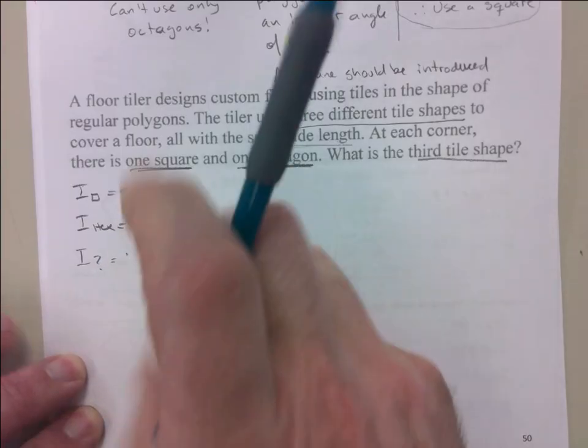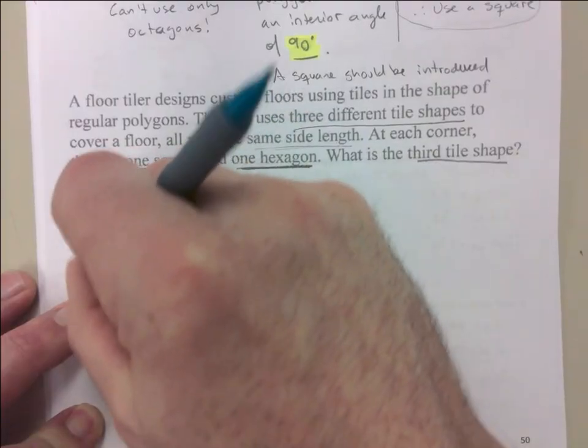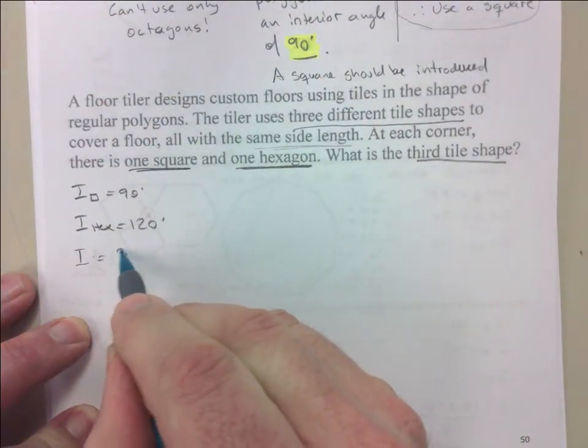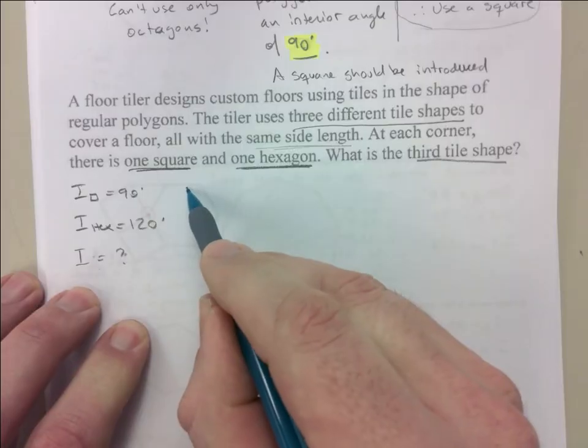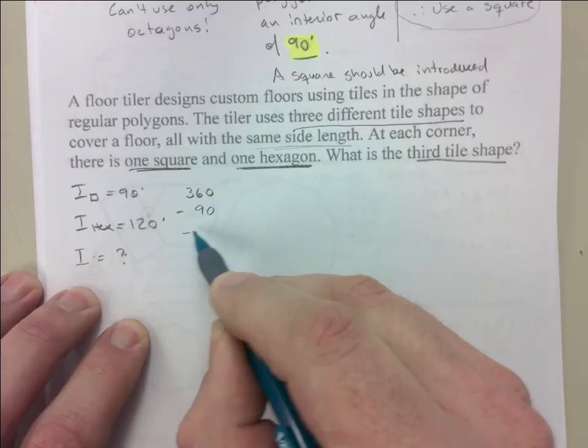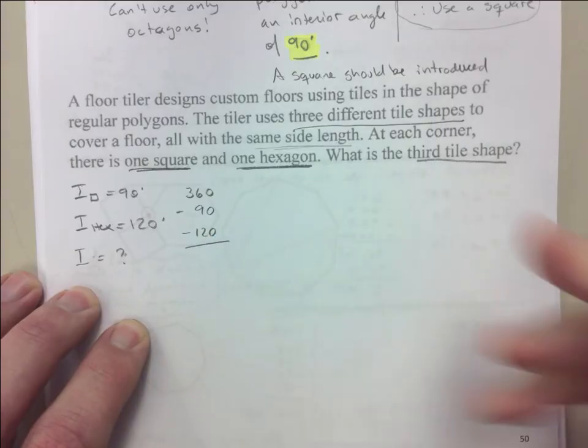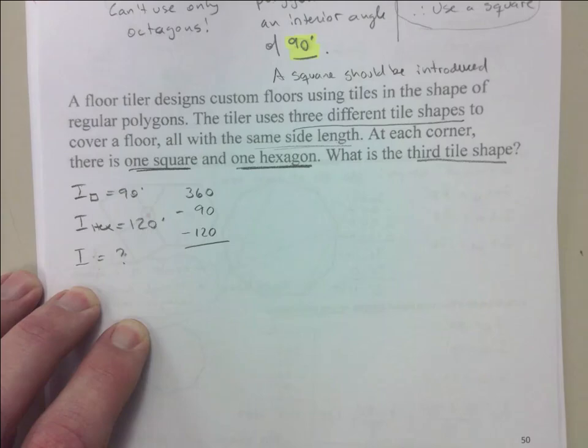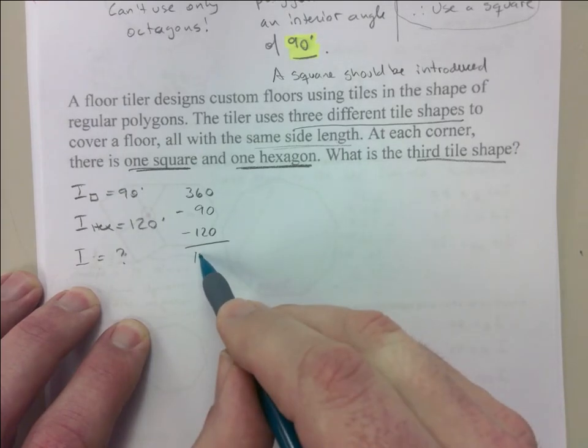Yeah, that last one is a question mark. So the way I approach this is I go 360 minus 90 minus 120. And you get 150 degrees.